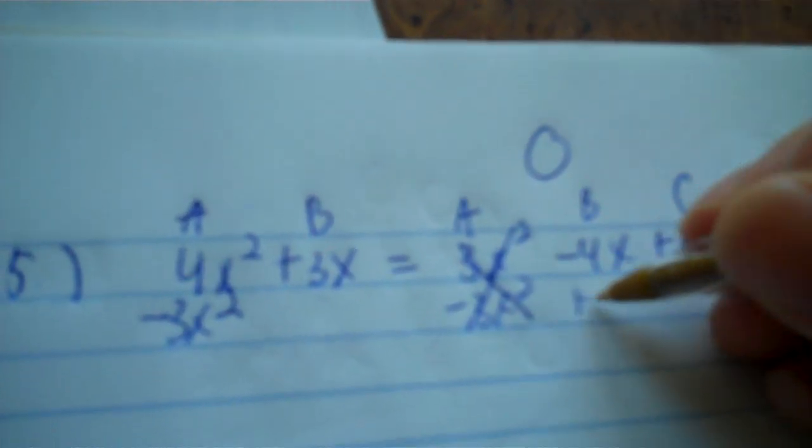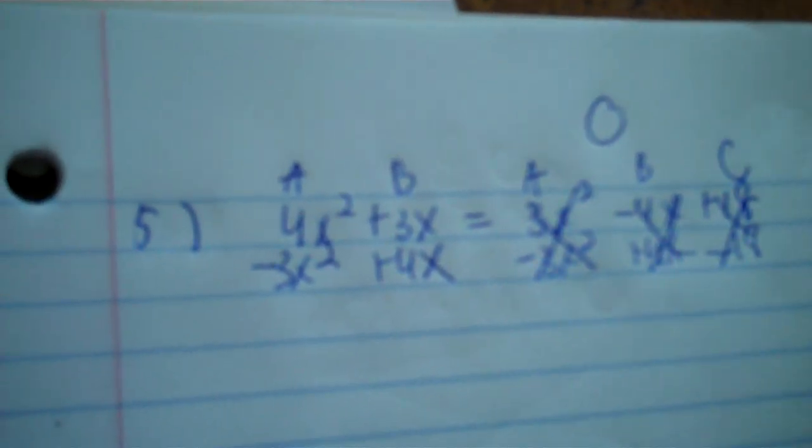Okay, number 5. 4x to the power of 2 plus 3x equals 3x to the power of 2 minus 4x plus 18. So there's two answers. That's an A, that's a B, that's another A, that's another B, that's a C. Okay, ABC, you need to get 0 on that side, so we minus 3x squared, and there's an A there where I can do that. We plus 4x, and there's a B there where I can do that. We minus 18, that's a C, there's no C, so I just put minus 18 here. Now I have my ABC equals 0.